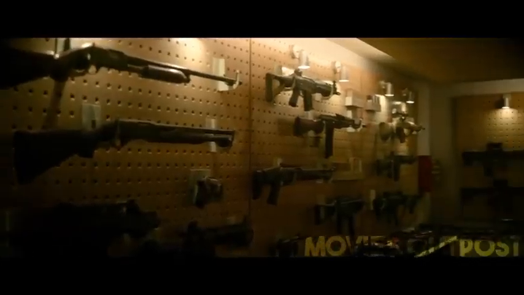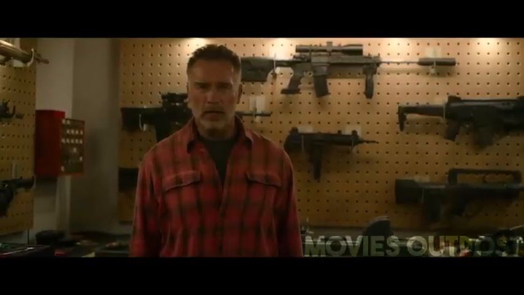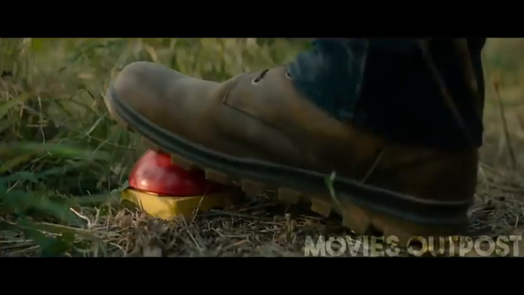Carl then takes the team into his garage, and they cannot believe the amount of weapons he has, but he simply says, "This is Texas."